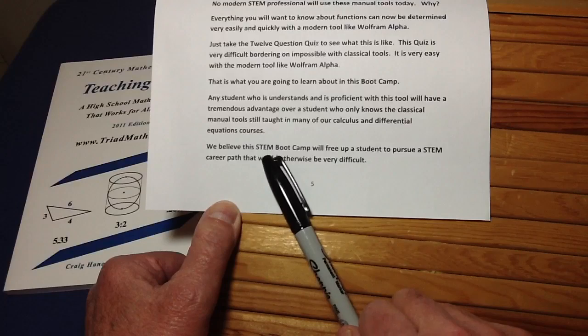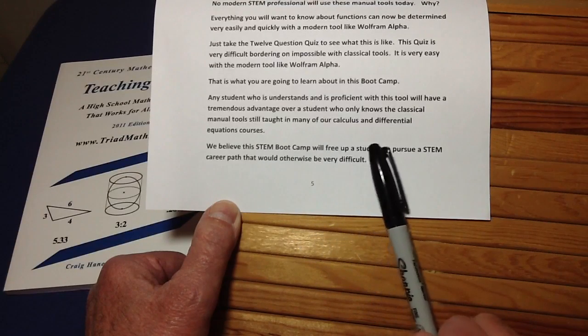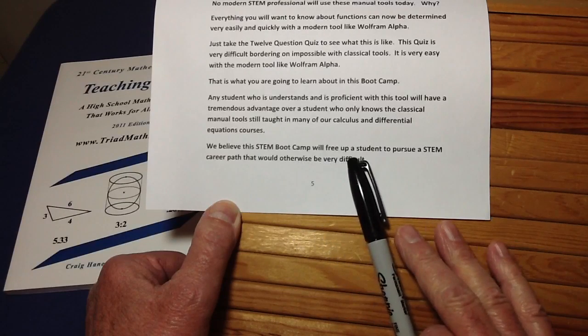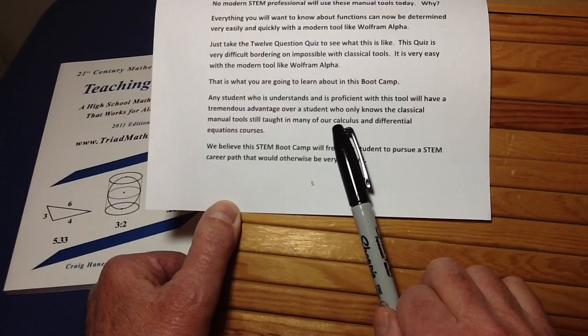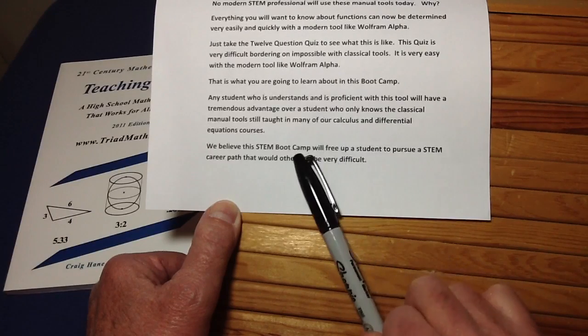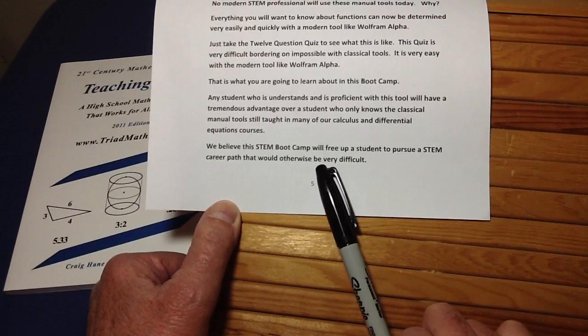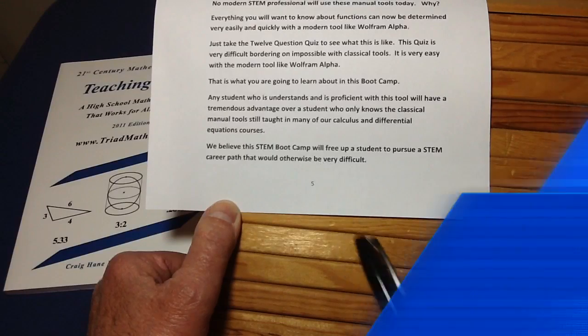And as a matter of fact, we think that this STEM boot camp is going to free up a student to pursue a STEM career that would otherwise be very, very difficult. And I might add, if you get caught up in having to take a classical calculus and differential equation course, I think this tool will help you. It won't substitute for it, but it might make it a little bit easier. But in any event, you'll be ready for science and engineering once you learn how to use this tool, and that's what this boot camp will do for you.